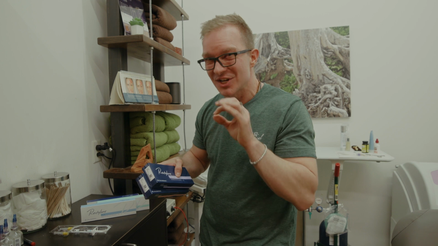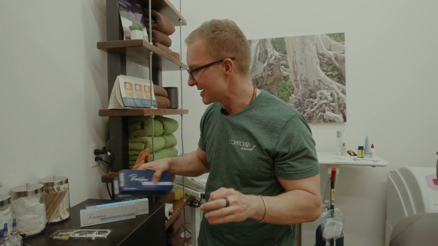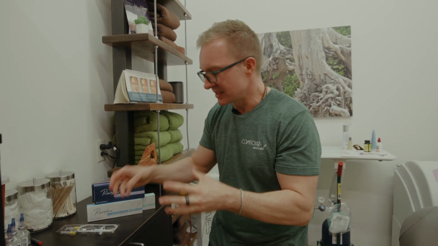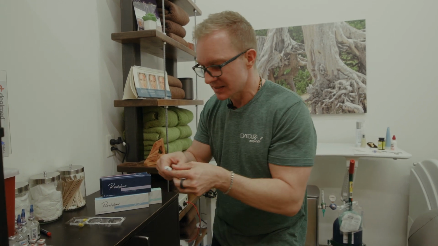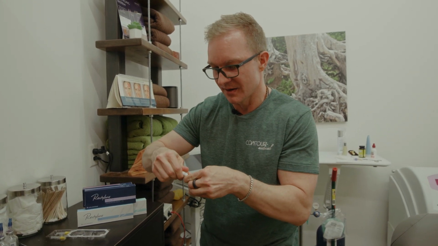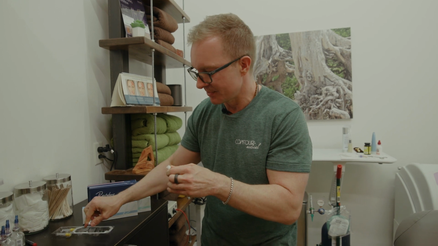But at the end of the day, all the gels are actually very similar because they're hydrogels, which means they're a water-based gel, which actually means most of the gel is water. In fact, it's 99% water. The remaining balance is your hyaluronic acid that gets cross-linked into a gel. This is some Restylane Silk here. I'm gonna open that up.